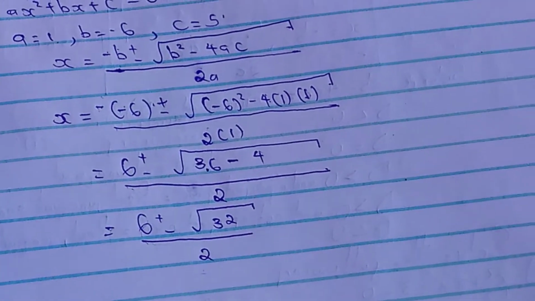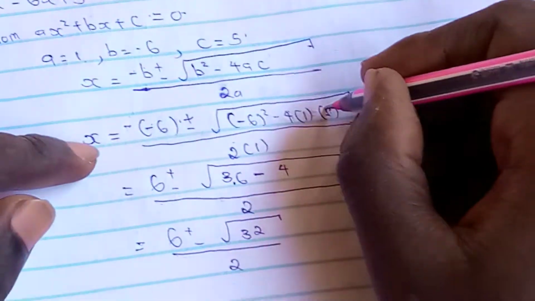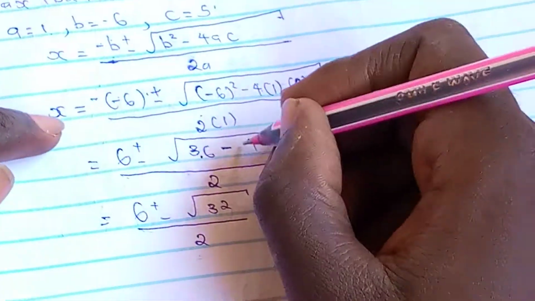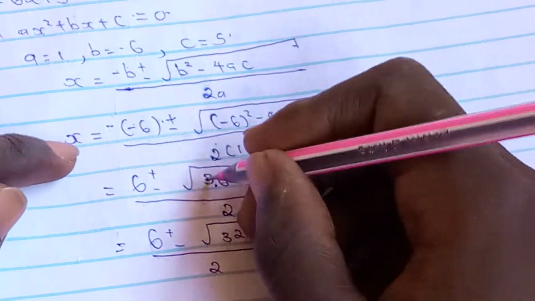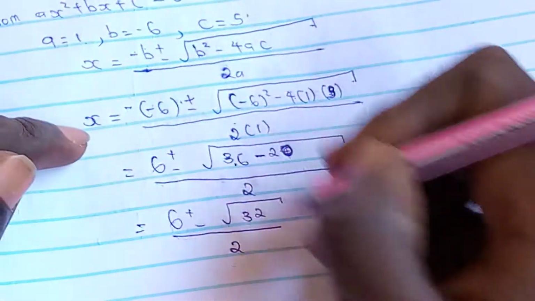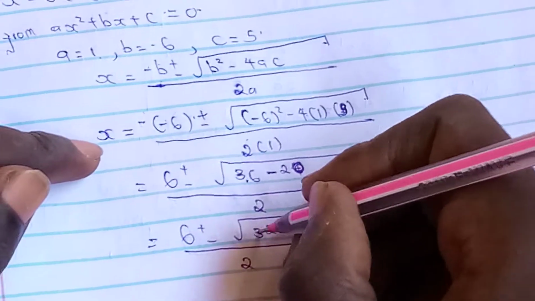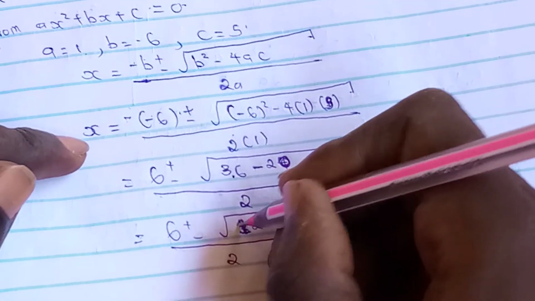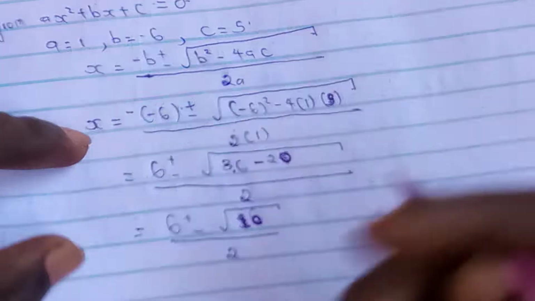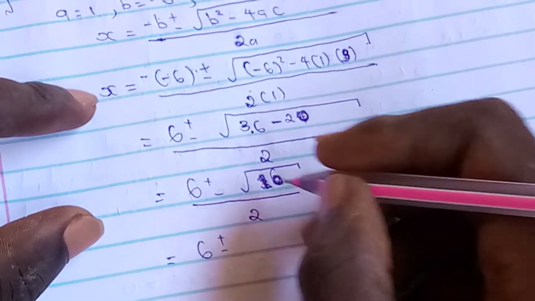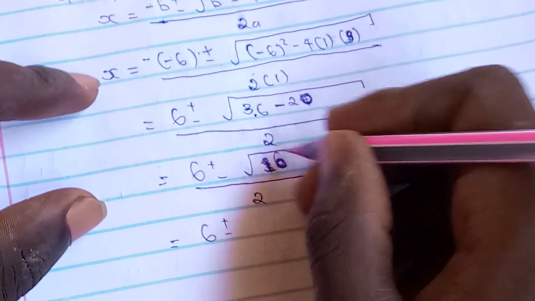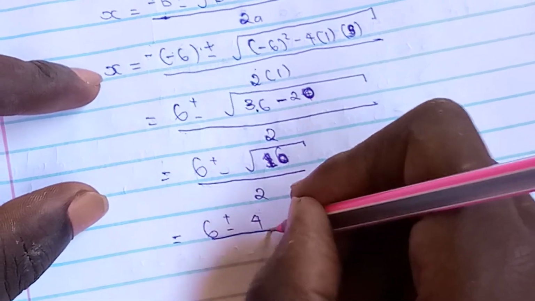Are we moving on? If you're not, we made a mistake. This is supposed to be 5, leaving us with 4 times 5, which is 20. 36 minus 20 leaves us with 16. Sorry about that mistake. So when we continue, this is 6 plus or minus the square root of 16, which is 4, over 2.